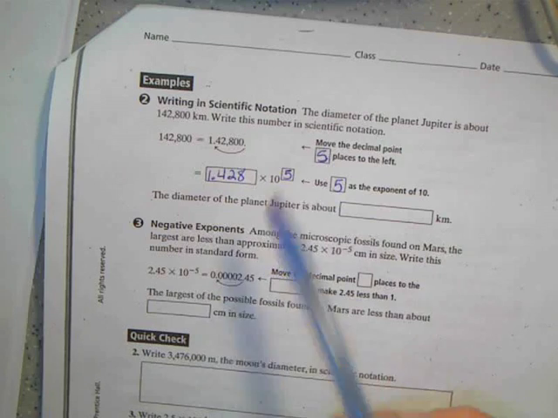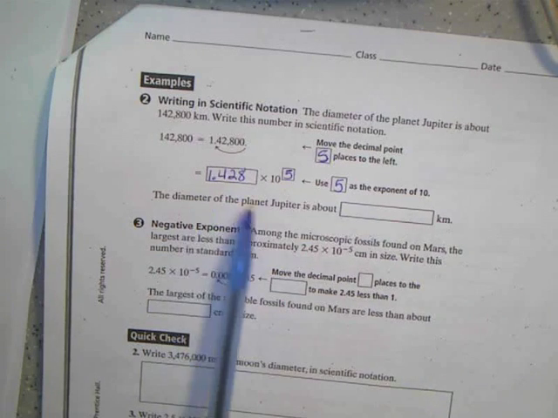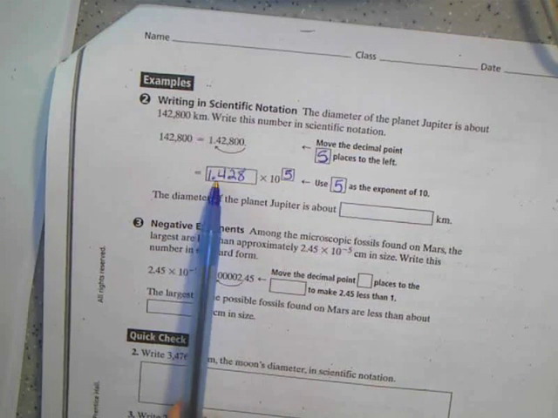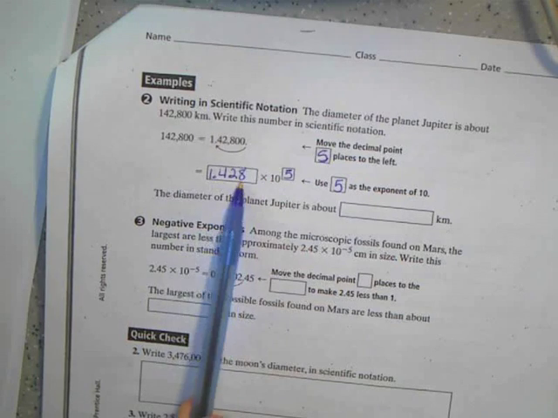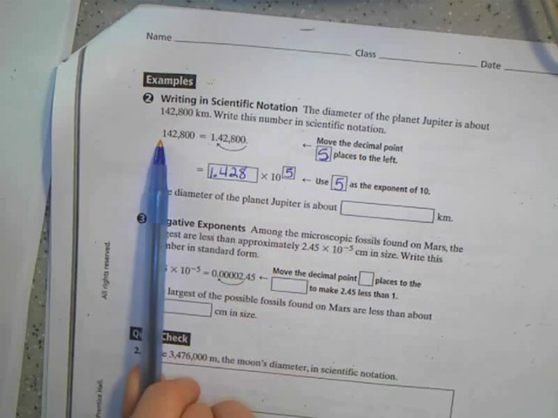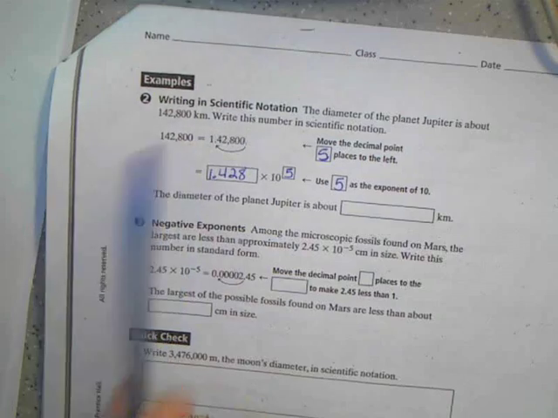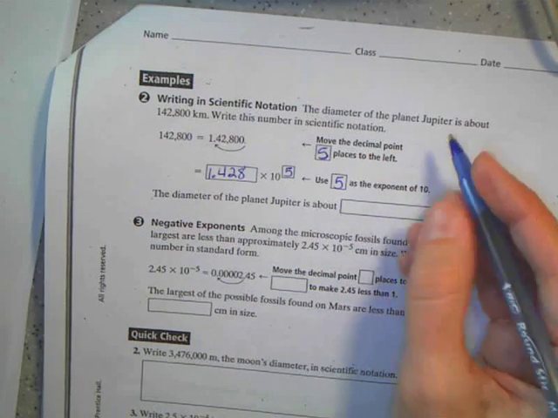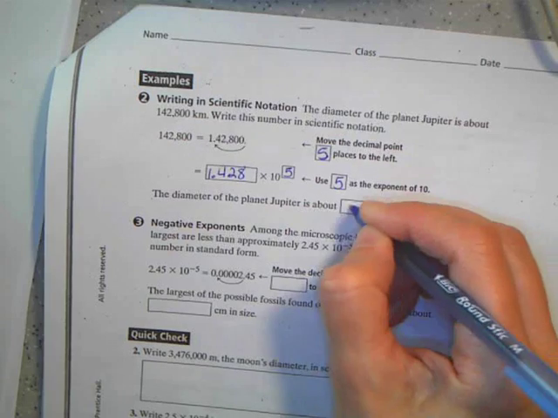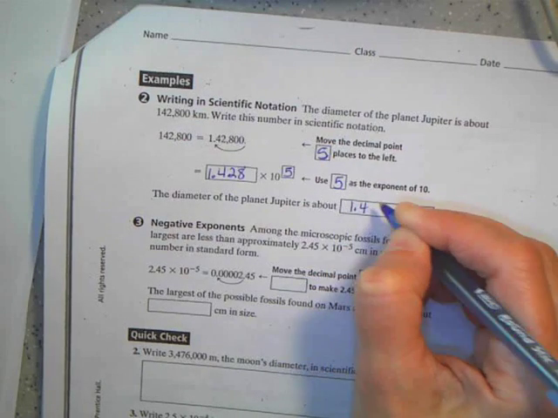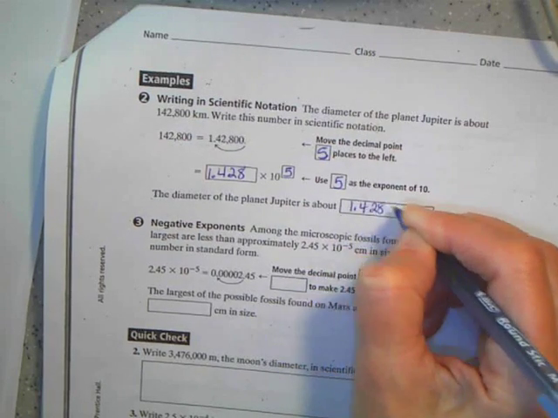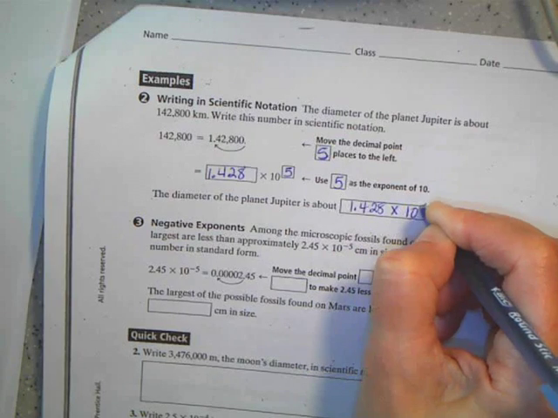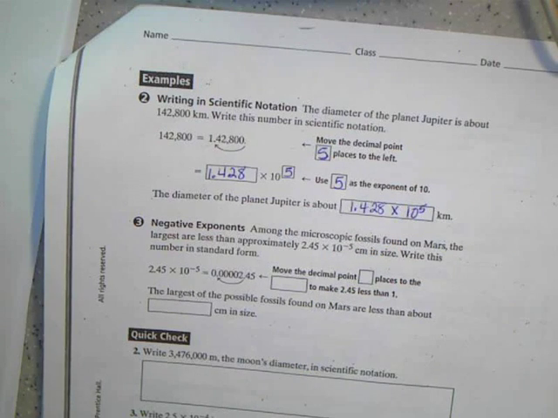And the way to check yourself, if you're not sure, is to go back and say, okay, if I took this and I moved my decimal point 5 places to the right now, would I get 142,800? And I would. So in scientific notation, the diameter of the planet Jupiter is about 1.428 times 10 to the 5th power kilometers.